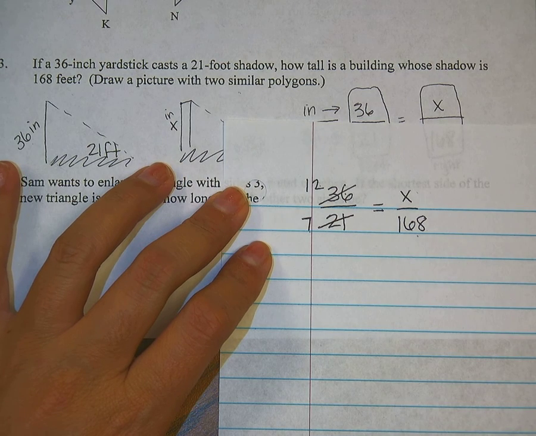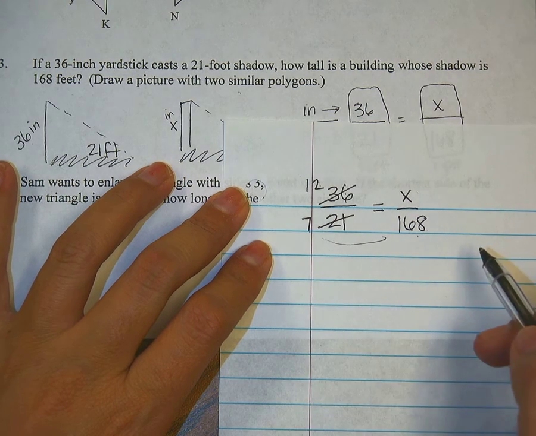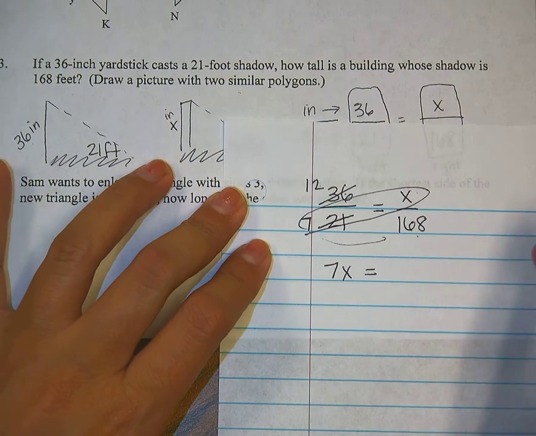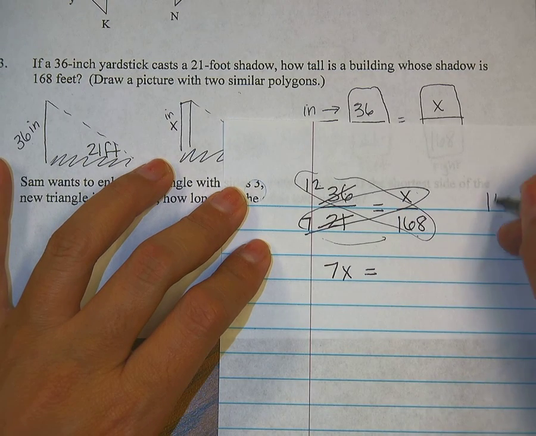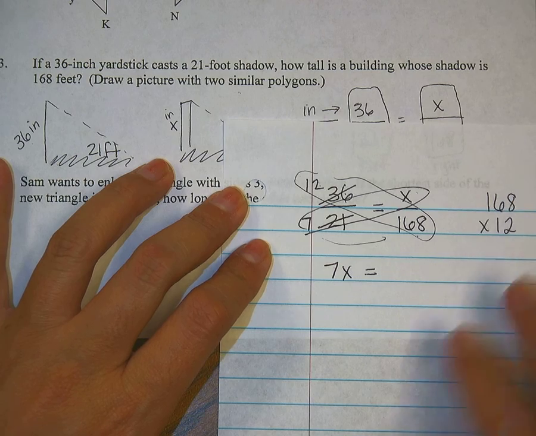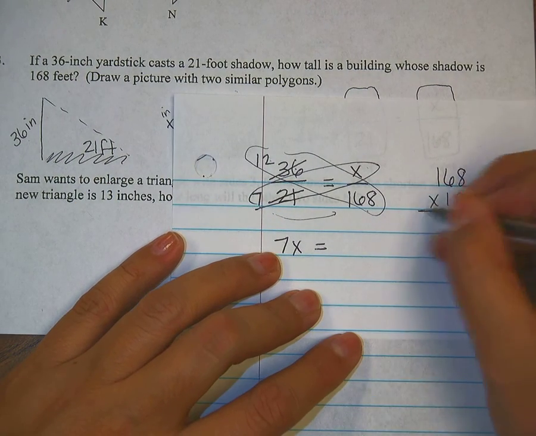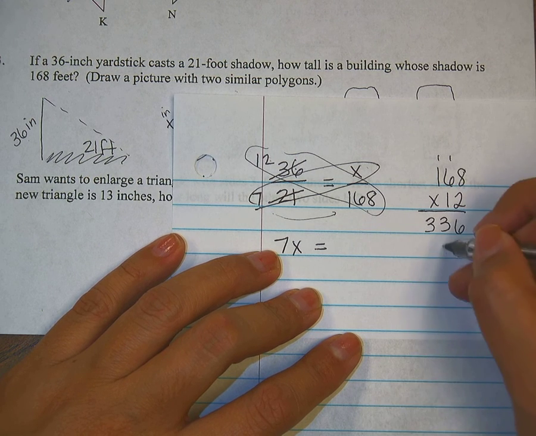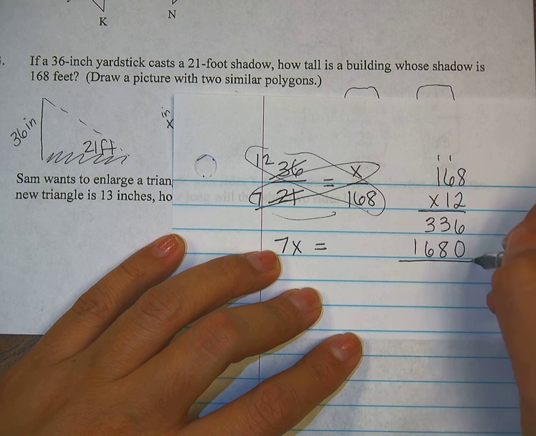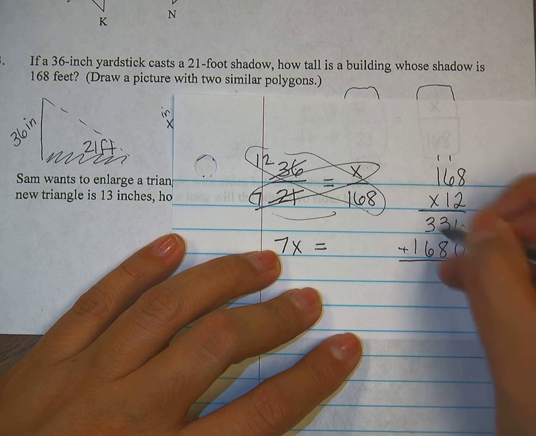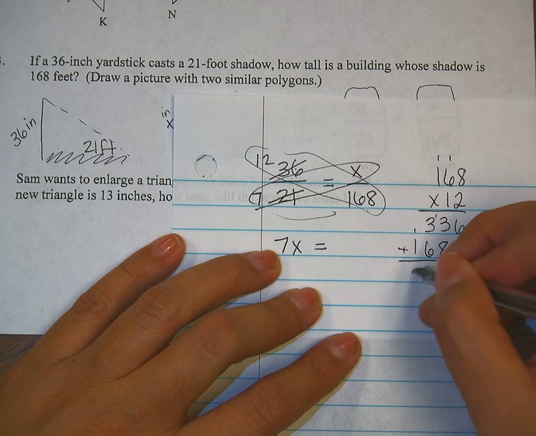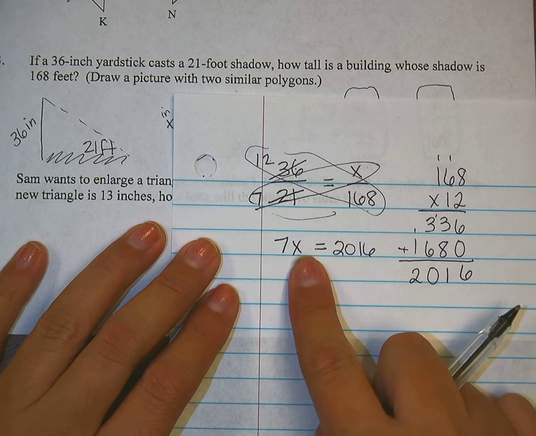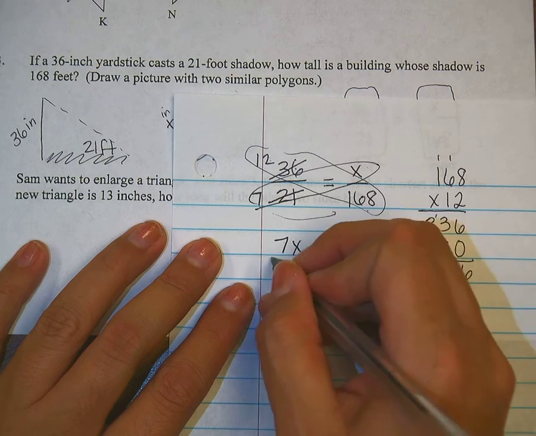I can't really simplify anything else, and I still don't see what my scale factor might be, so I just have to cross multiply. 7 times x is 7x, and then 12 times 168. Let's try that. Pull to the side, and we're working that out. 12 times 168 is 2016.